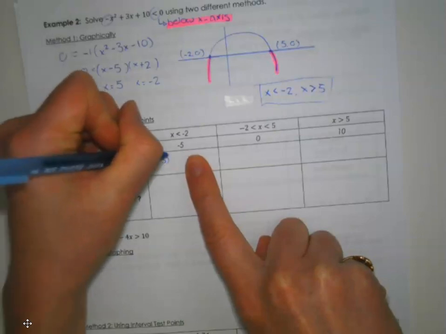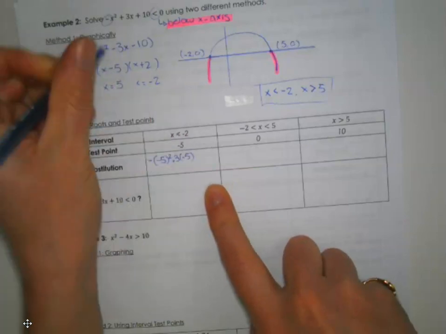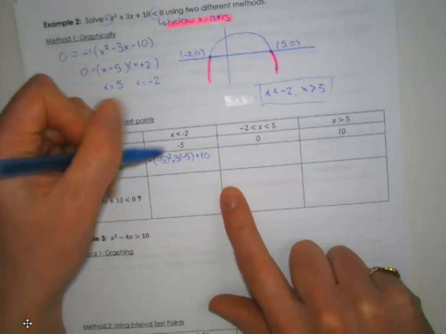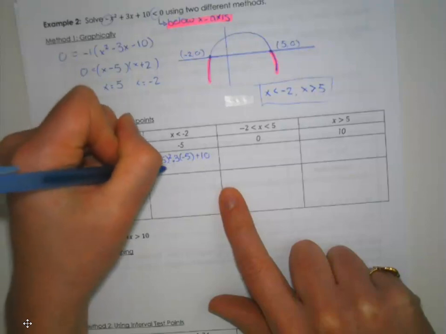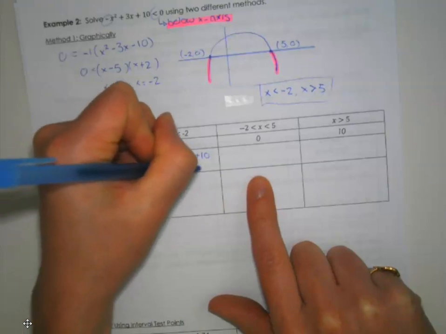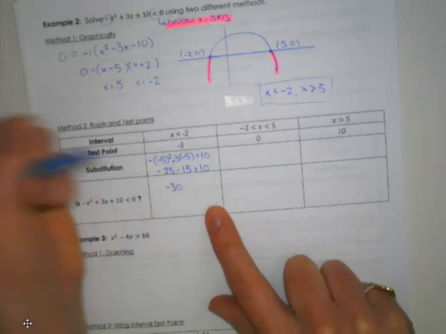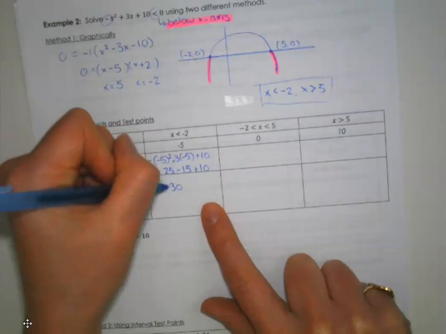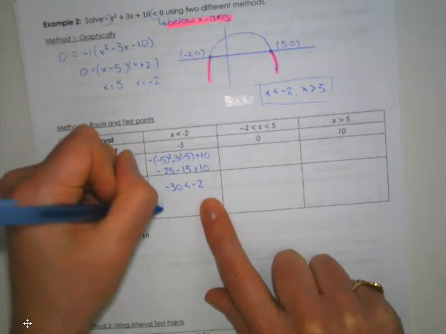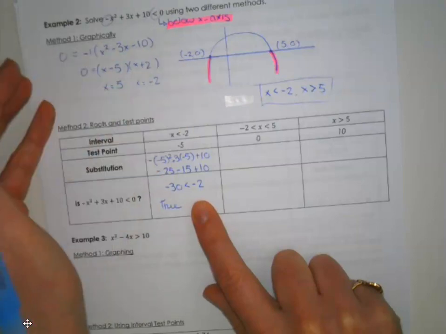So -5 squared plus 3 times -5 plus 10. So -5 squared is 25, but again, we have that negative in front of it. So -25 plus 3 times -5 is -15, plus 10. And so when we do that, we end up with -30. And our inequality is that our x value should be less than -2. And -30 is less than -2, so this is true. So we know that this would be part of our solution area, every value of x that's less than -2.